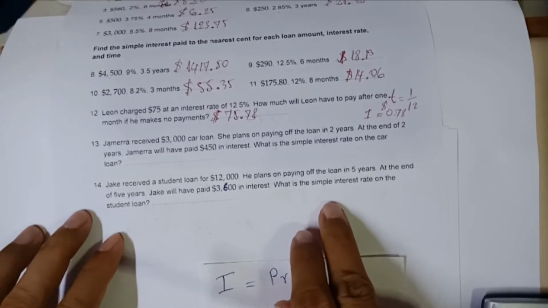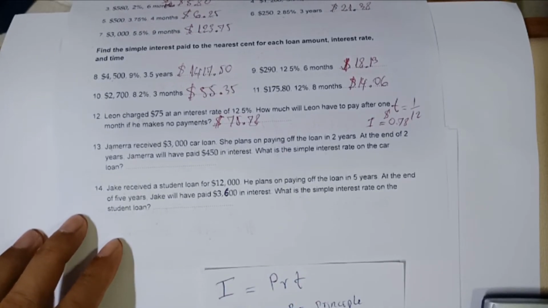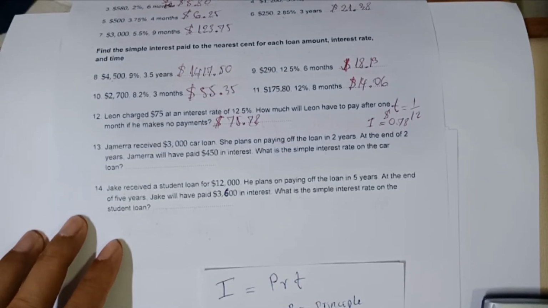Number 13. Jamara received a $3,000 car loan. She planned to pay off the loan in 2 years. At the end of 2 years, Jamara will have paid $450 in interest. What is the simple interest rate on the car loan?